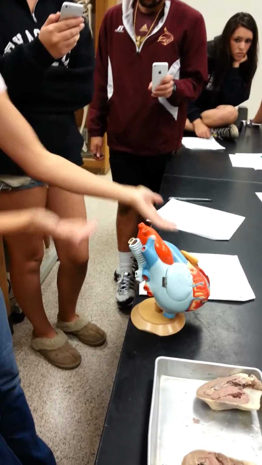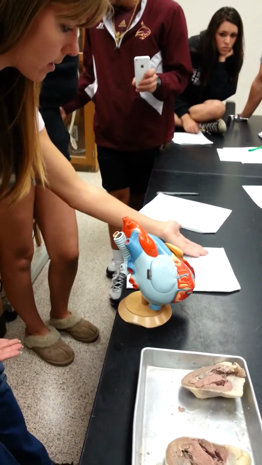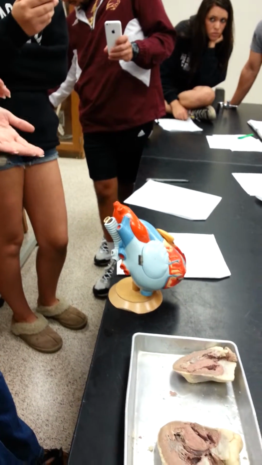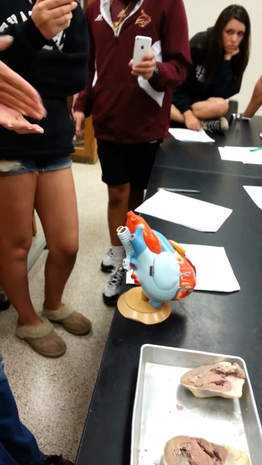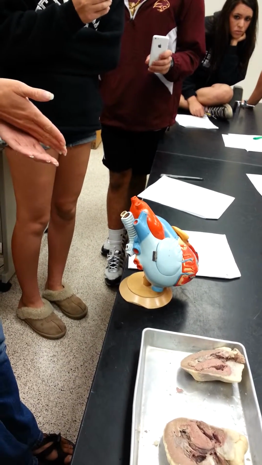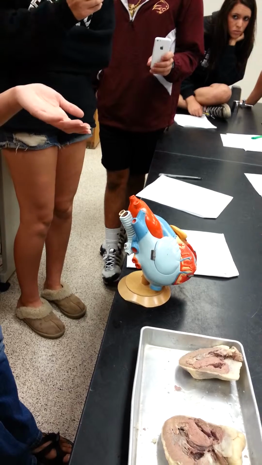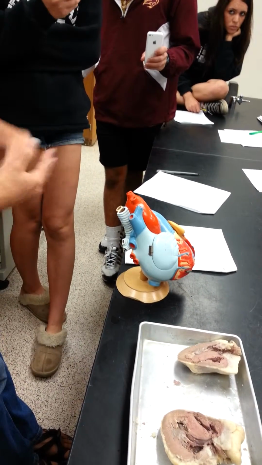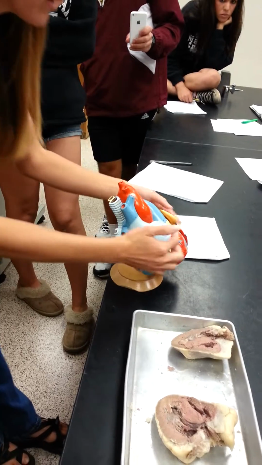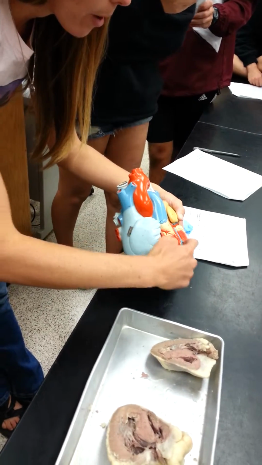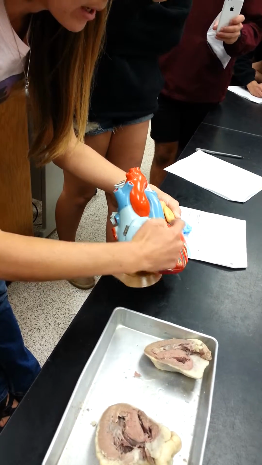So we already know it's some sort of valley that's in the front. Interventricular means it's running between the ventricles. So the interventricular sulcus is this valley that runs down the front of the heart in between the left and the right sides.